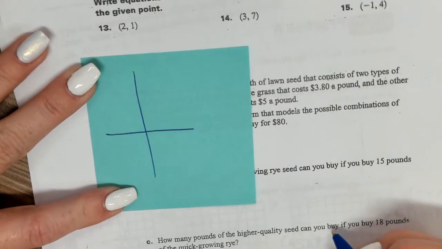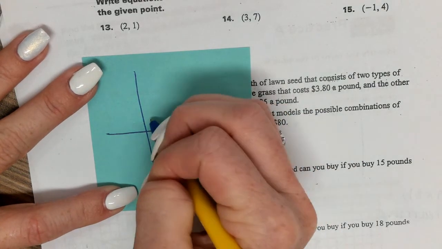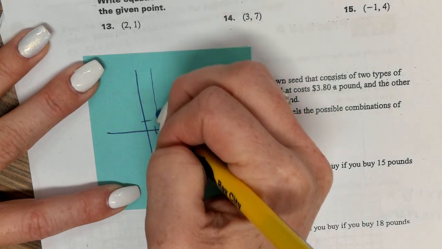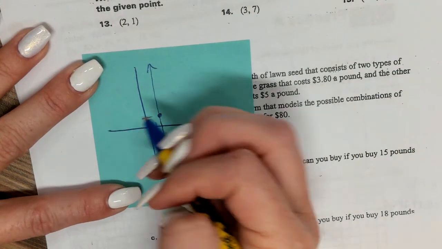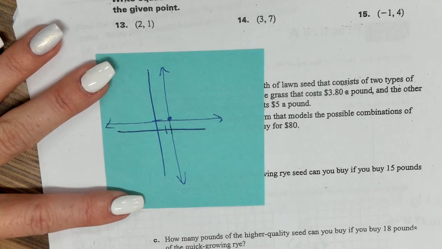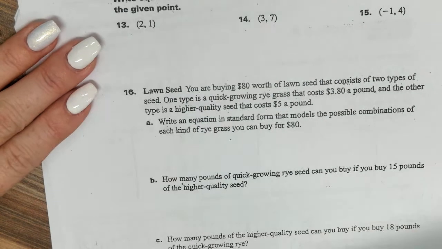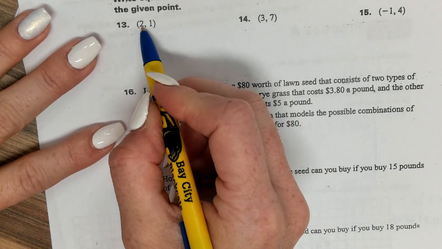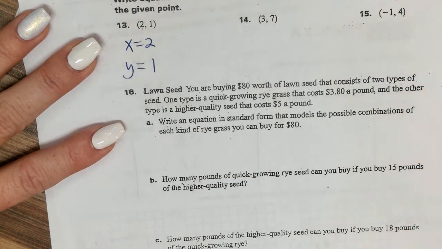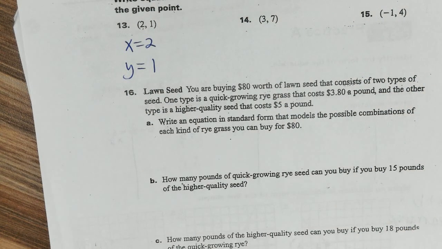where's this point at? Where do I go? 2, 1. So here's 2, here's 1. Does everybody agree? This would be the vertical line passing through that. This would be the horizontal line passing through that. Y'all see how that would work? It's this simple. What's the x value? What's the y value? That's what your equations of a horizontal and vertical would be for every single one. So do y'all see how easy that is?